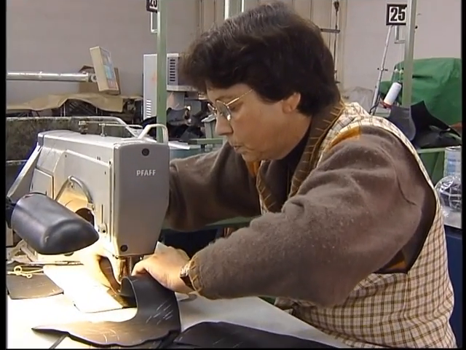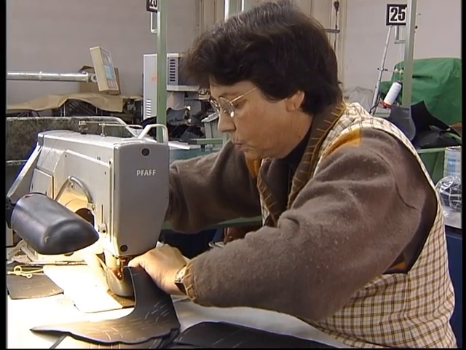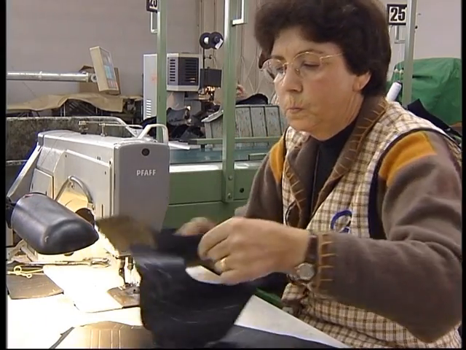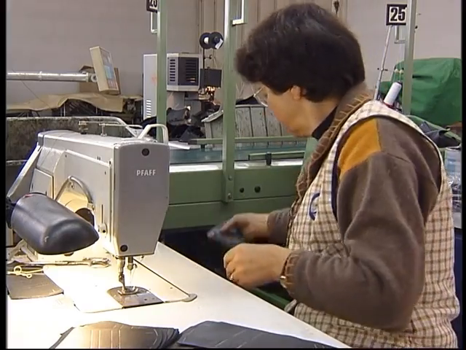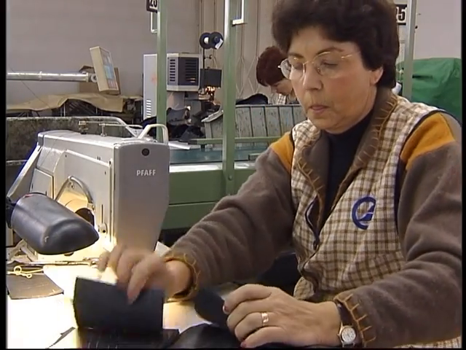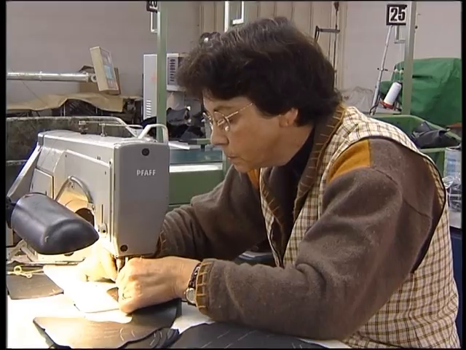Zigzag machine. The zigzag machine is used in most cases for the execution of junctions of linings and pieces in skin that stay hidden. However, there are cases in which the zigzag is used as decoration.